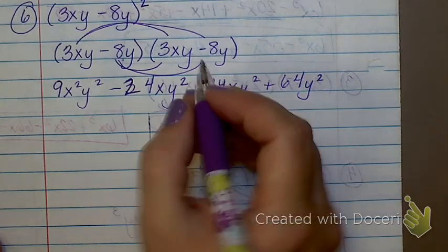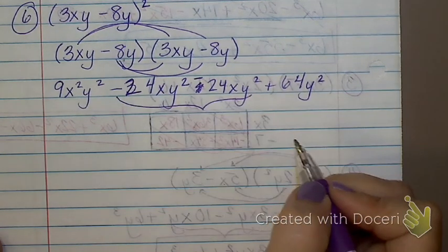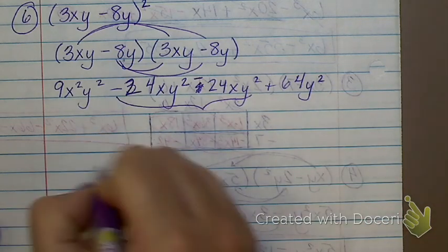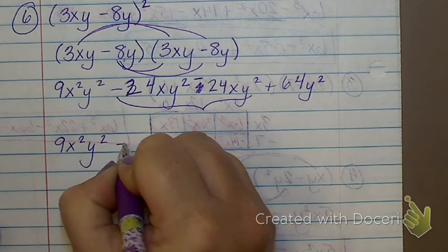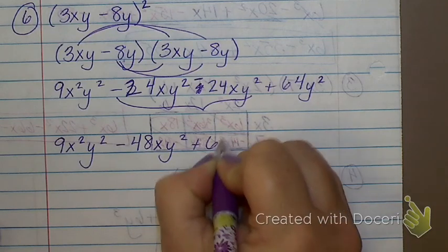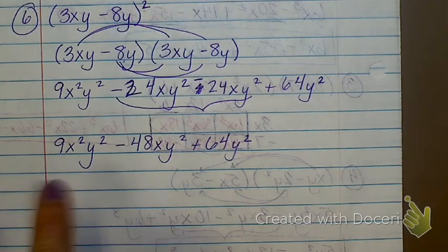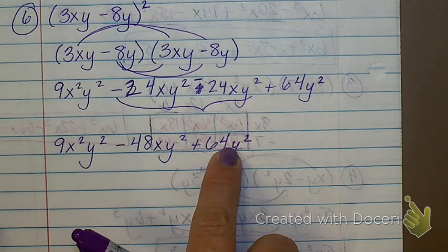So this is similar to the last one, except what do you notice about the like terms? And I have this wrong here. That needs to be a minus. What do you notice about the like terms this time? They don't cancel out. They add together, don't they? So 9x squared y squared minus 48xy squared plus 64y squared. Is that in standard form? Because if I go by my x's, which comes first alphabetically, I have x to the second, x to the first, and that would be my x to the 0 term because there is no x.